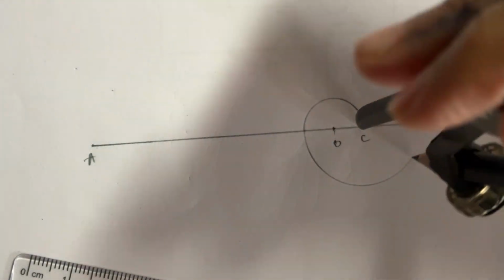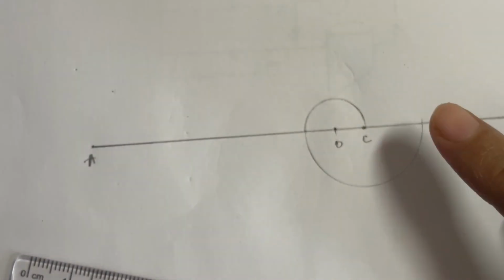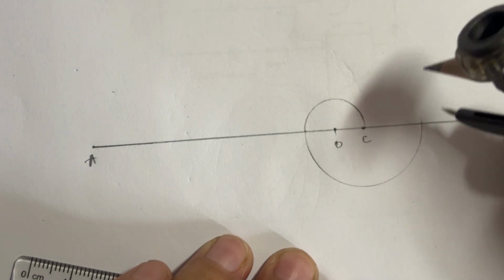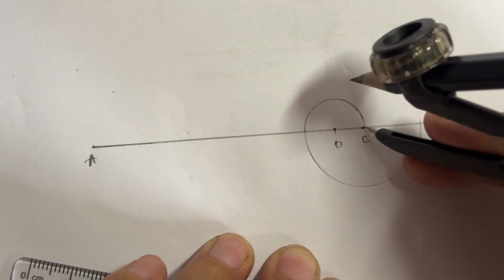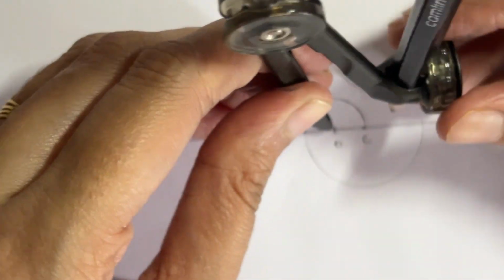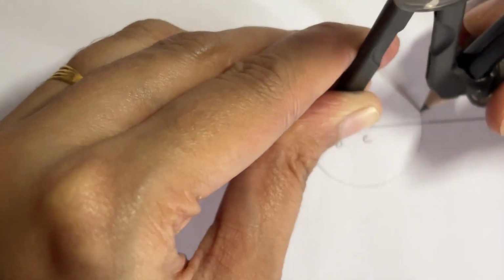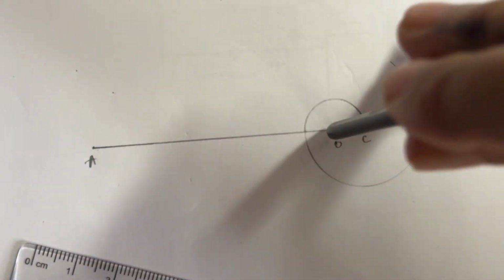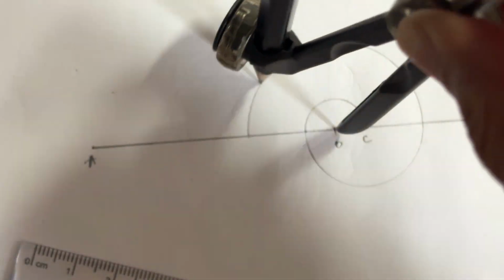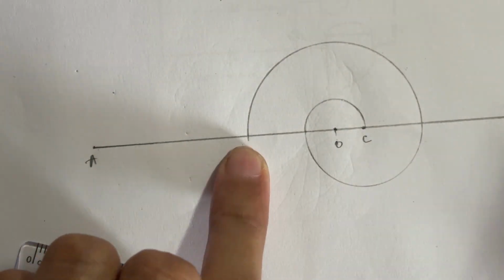Now keep the pointer on C, measure the distance till this point which we just obtained and continue drawing the circles. Now we have got another point. So now we will keep the pointer on O and we will take the distance till this point and we will continue drawing till, you can say, the line OB. Now we have got another point.